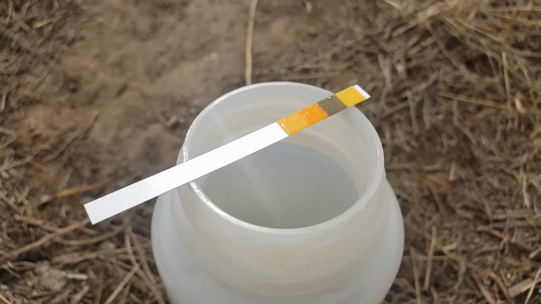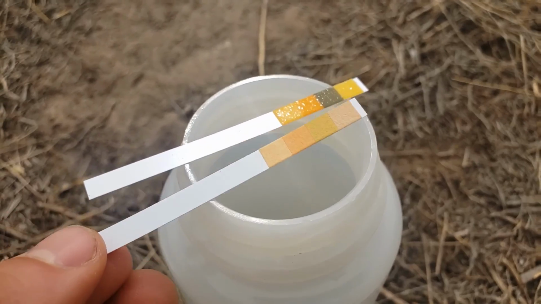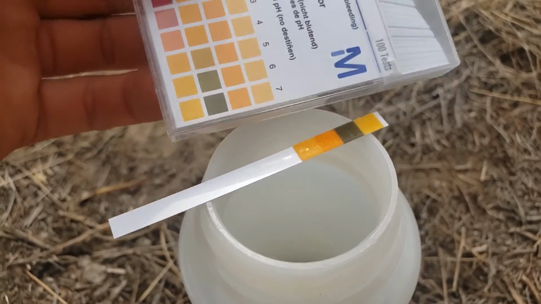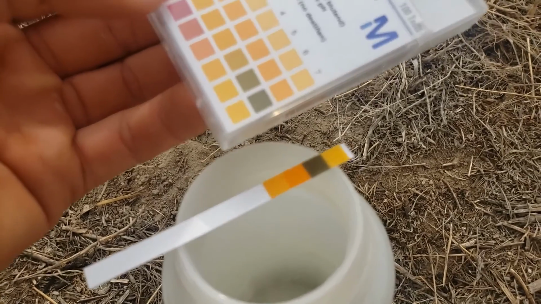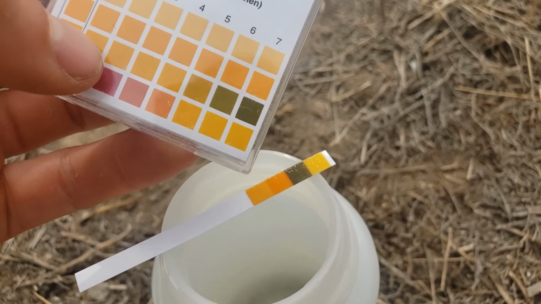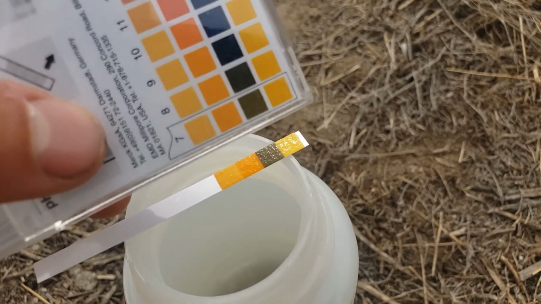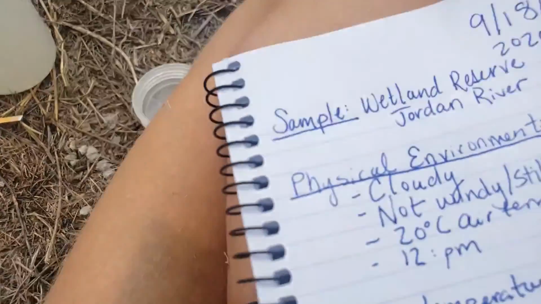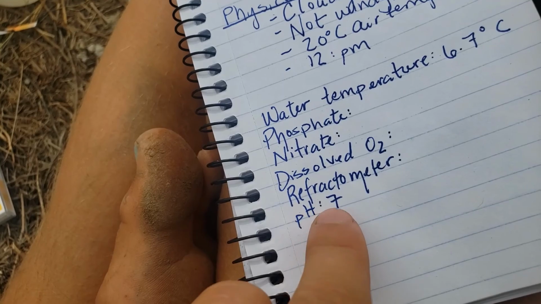All right, so we dipped our strip in, and we can see the color change from this to that. So now we want to take that and compare it to our pH indicator guide, and you can see that different levels of this would change. So if I line this up, it kind of looks like pH 7. What do you think? I have it upside down, but there we go. Also maybe matches a pH of 7. All right, so I'm going to go ahead and write that down. Here I made just some notes. The water temperature, I got my pH of 7.